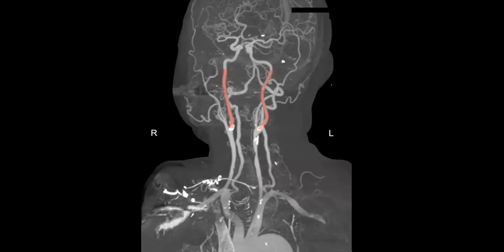This travels up the neck, so hence the C1 is the cervical segment. And it begins at the bifurcation and goes all the way up to the entrance into the carotid canal. So the first segment of the ICA is the C1 cervical segment, which is long. It travels straight up from the bifurcation until the entrance into the carotid canal.